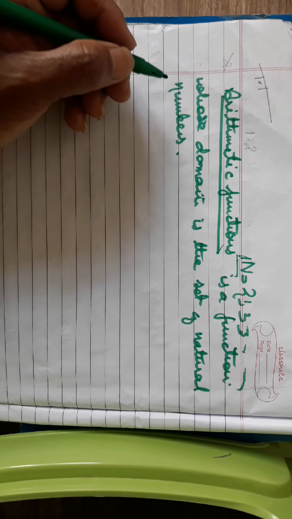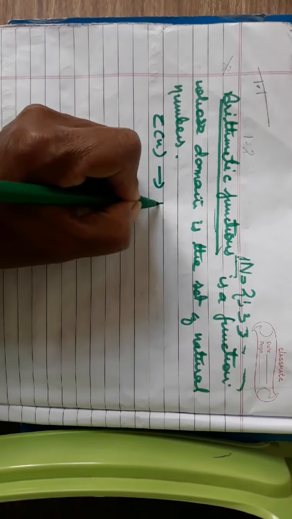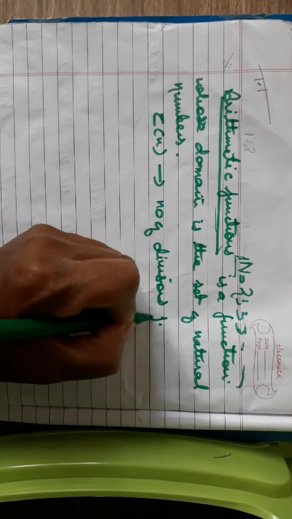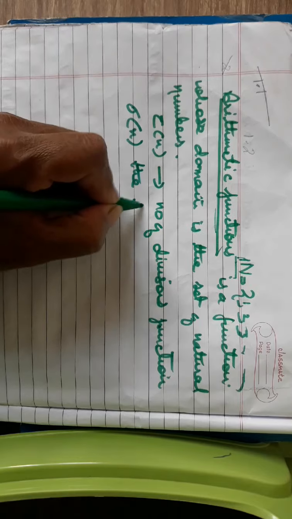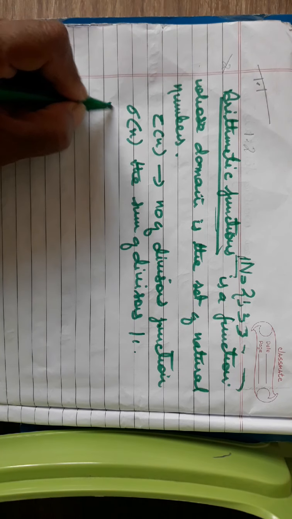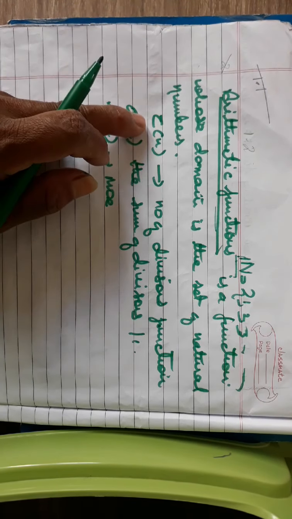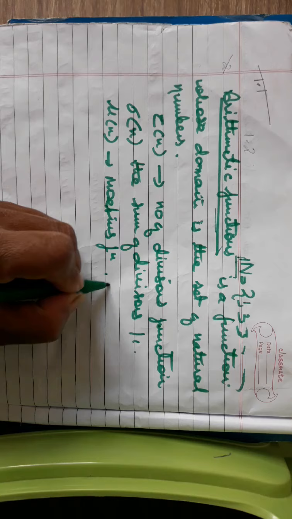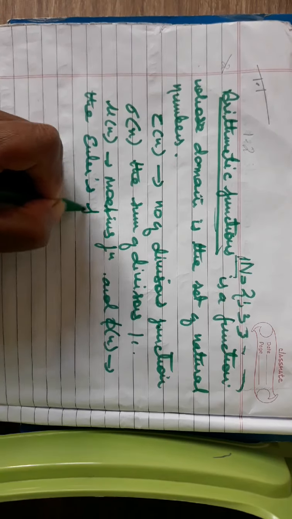In this chapter we are going to study four such arithmetic functions. They are tau of n, which is called the number of divisors function; sigma n, which is the sum of divisors function; mu n, which is the Mobius function; and phi n, the Euler's function.